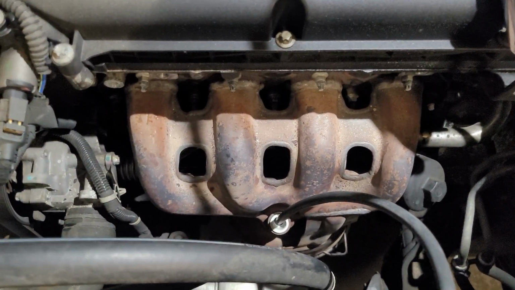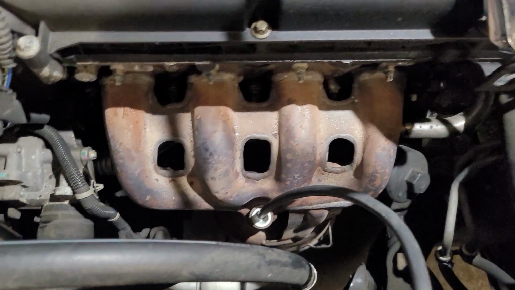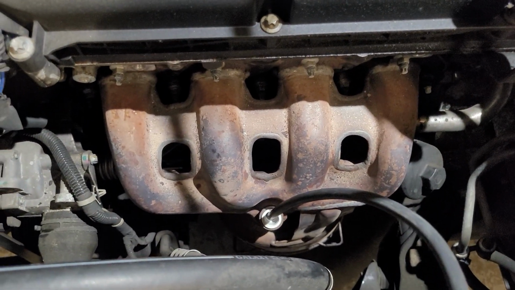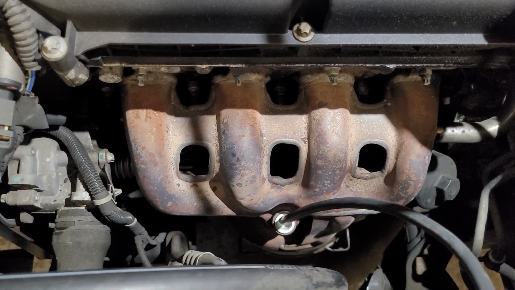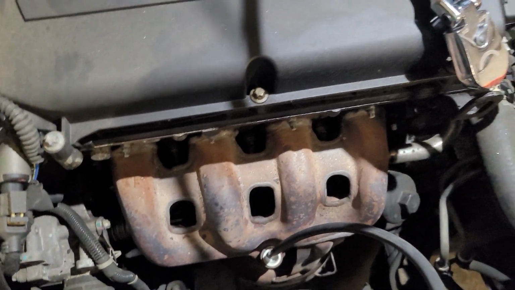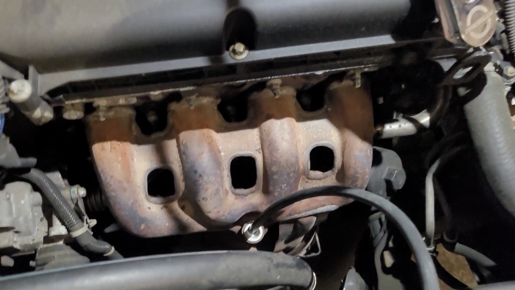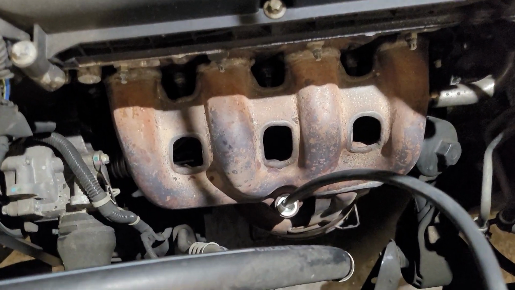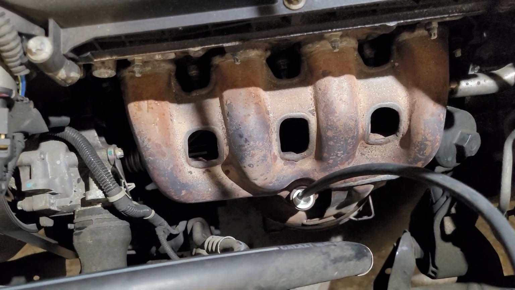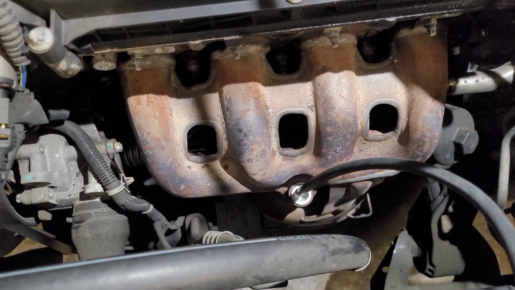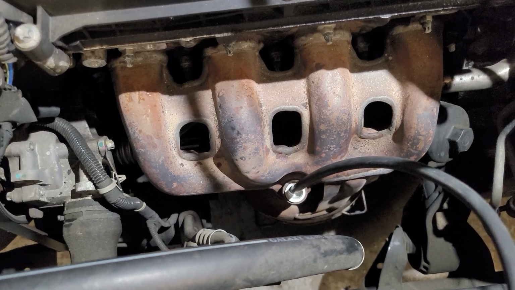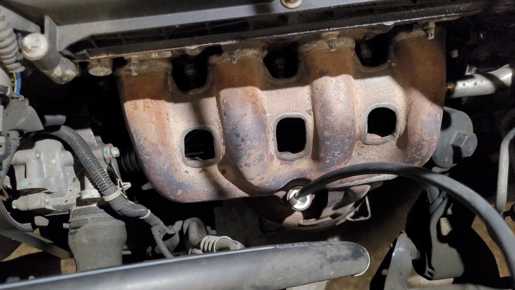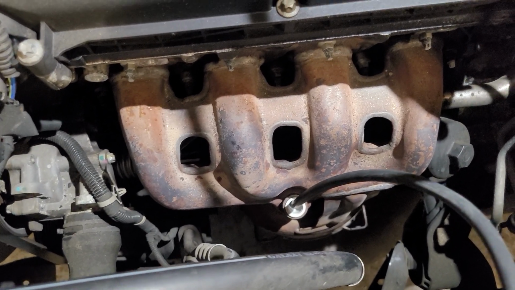I can see why they probably would just want to replace it, but I think I can get away, after taking it off and seeing it, with just re-welding that bead, and she'll be good to go, saving her quite a bit. So anyways, hope you guys are doing well.